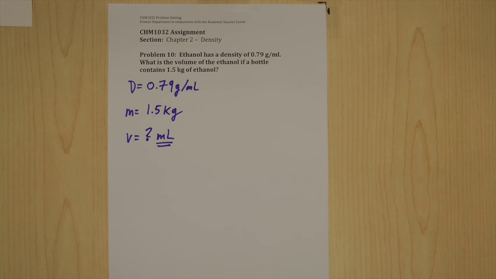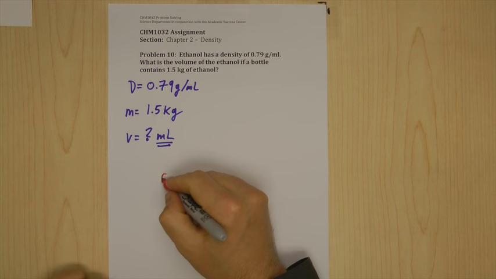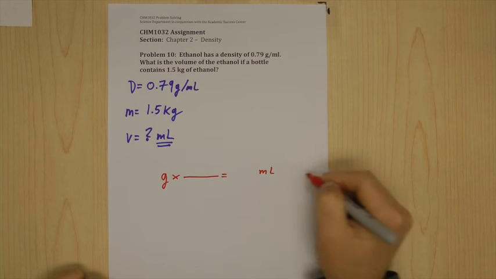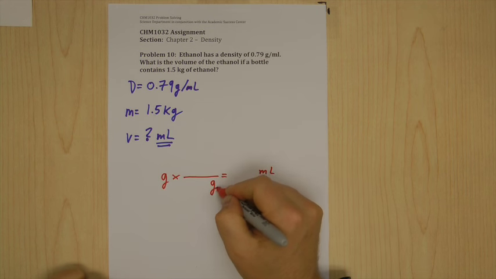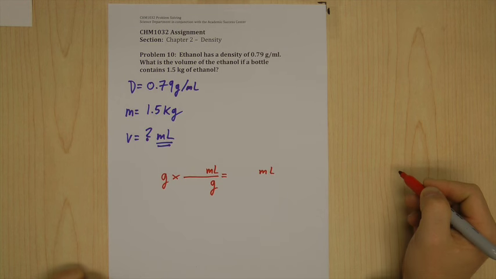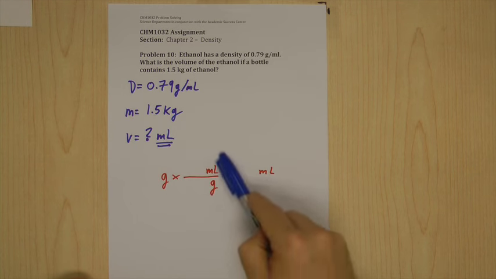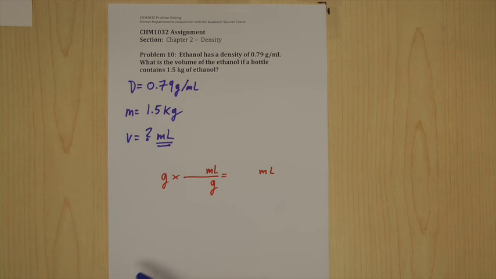Now let's see how we're going to do this problem. I personally like to set these problems up as conversion factors. I just treat density as a conversion factor. So how do I do that? Well, I'm going to start like this. Grams multiplied by something will give me milliliters. I want to put the grams on the bottom and the milliliters on the top, so my grams will cancel. This little thing here is density, believe it or not.